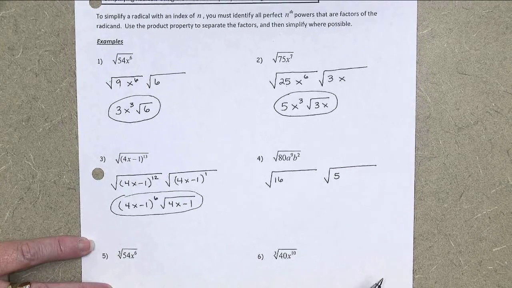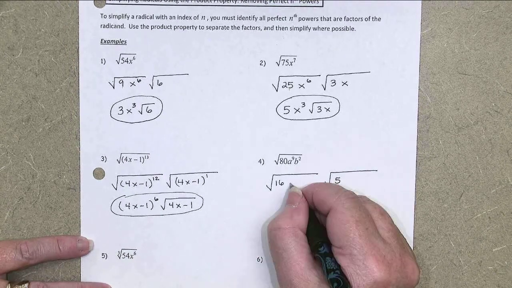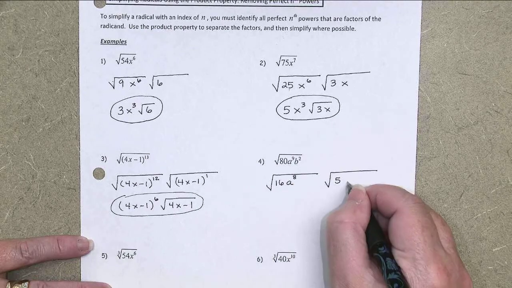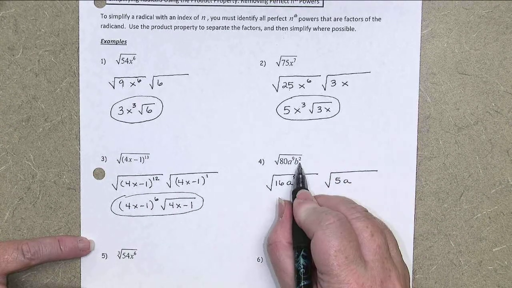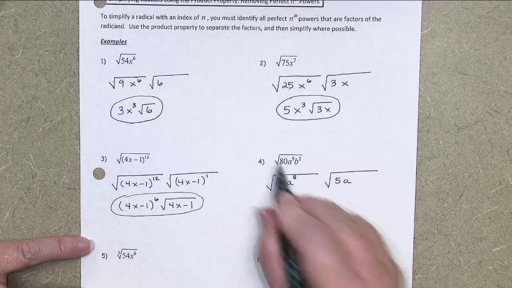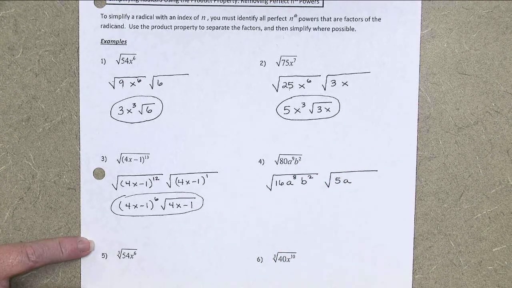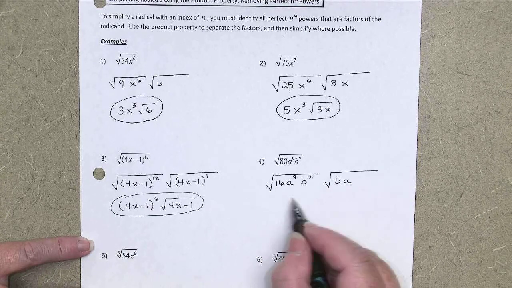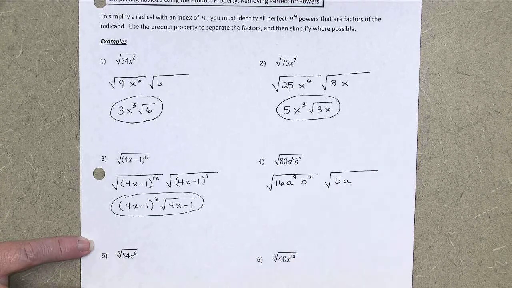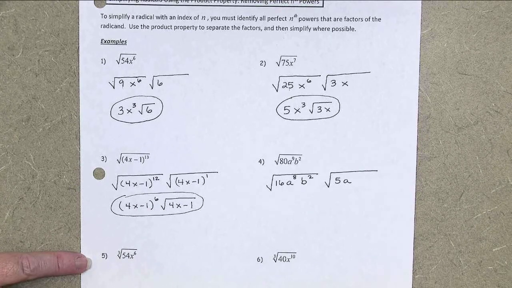9 as an exponent. 9 divided by 2 is not going to come out evenly. So I'm going to split that up, a to the 8th, a to the 1st. B squared, yeah, 2 is divisible by 2, so that's fine just the way it is. And again, notice I've collected all the stuff that's going to work out, things I can take the square root of in this first radical, and then the stuff that's kind of left over is in the second.